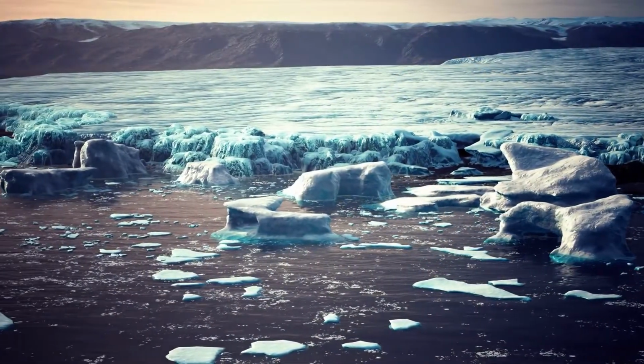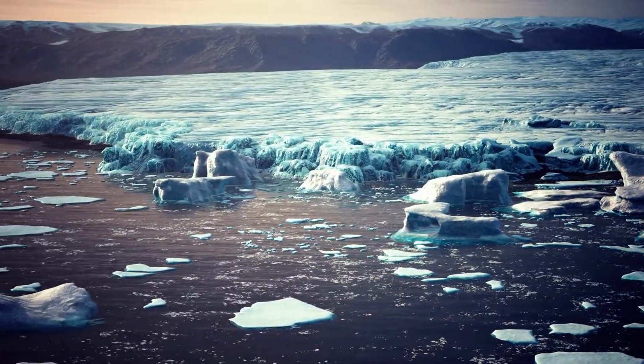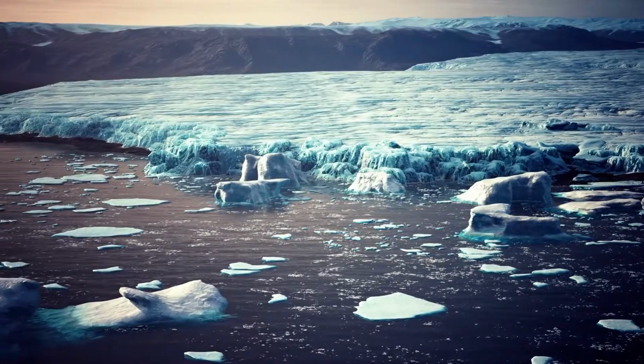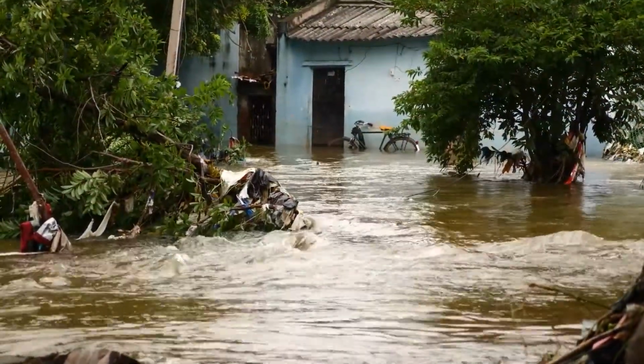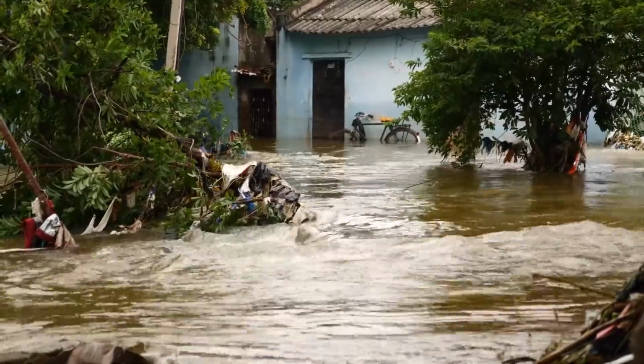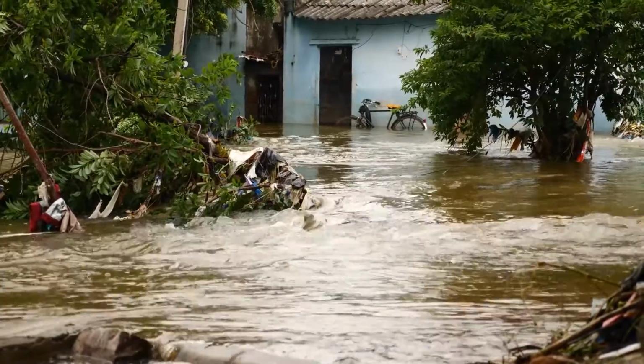Extinction of species from destruction of habitats, such as the ice caps melting, threatening the polar bears. The warming of the atmosphere and oceans has led to the ice caps melting, which then causes the sea levels to rise. This has already caused flooding to be worse in many countries.